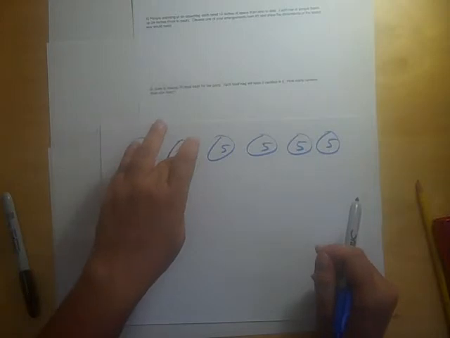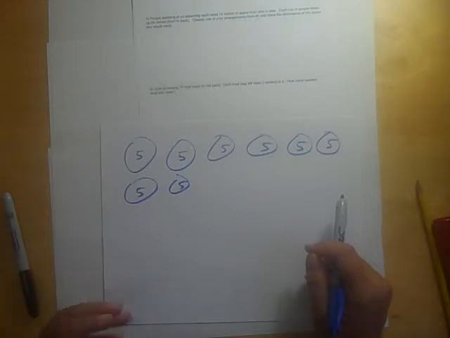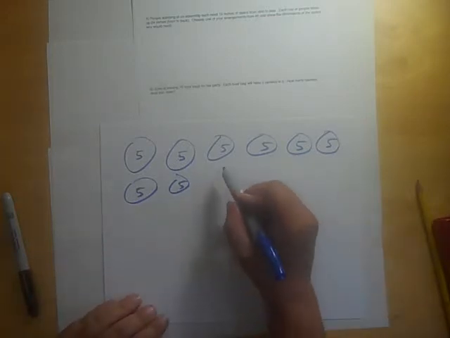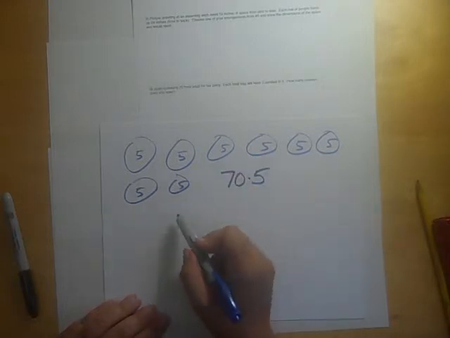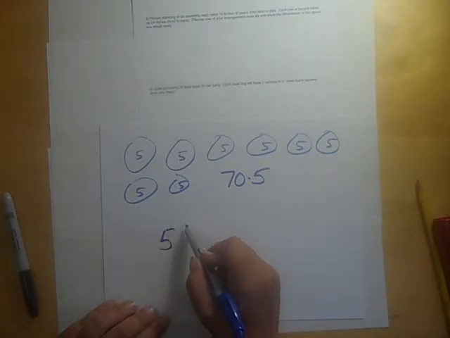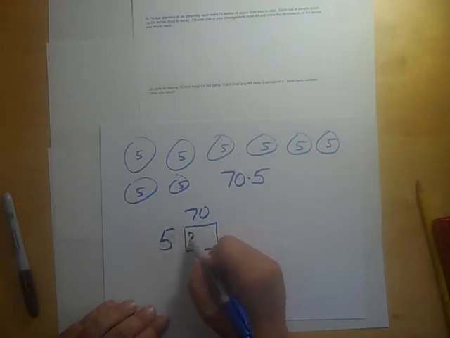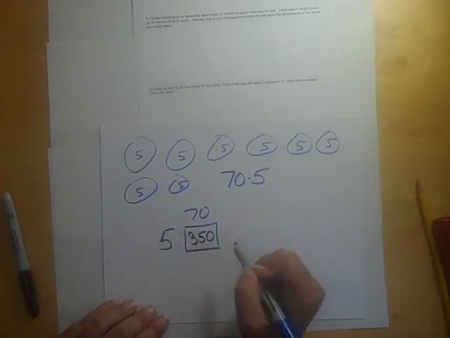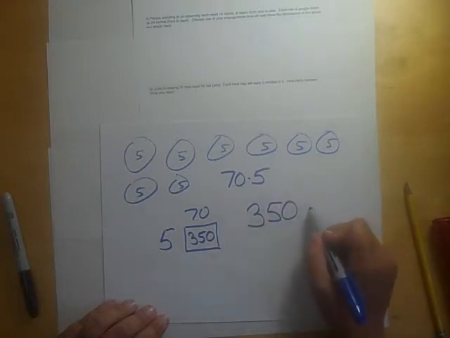Multiplication is really good when you have to repeat something over and over again. We have 70 bags with 5 candies in it. We have to do 5 candies 70 times. So that could be 70 times 5. So we can make a chart for that. Actually, we just do it just like this. It's a 1-box chart, isn't it? 7 times 5, 35, and a 0. She would need 350 candies.